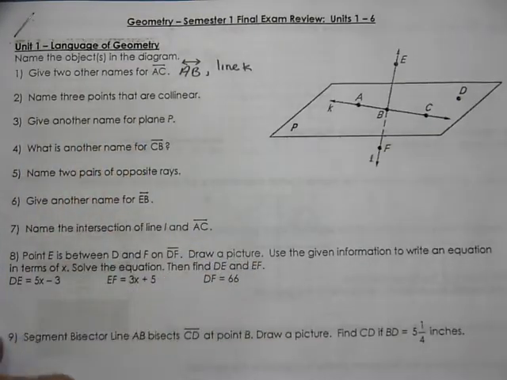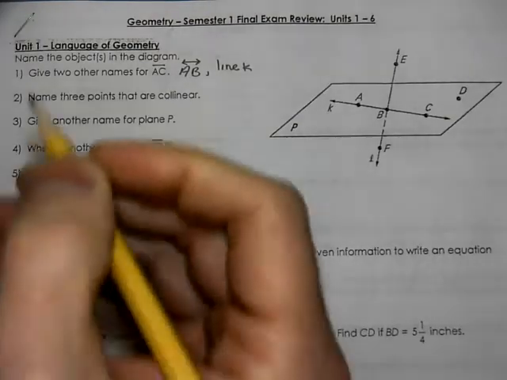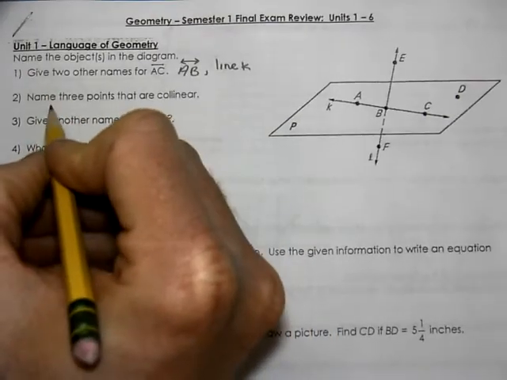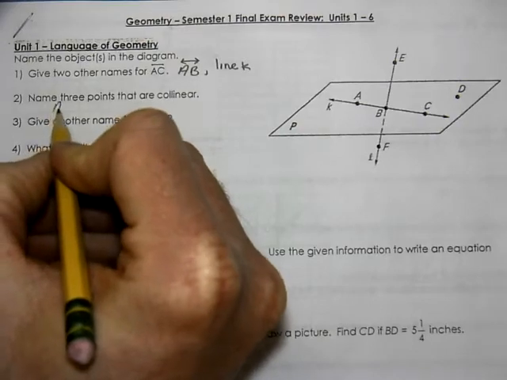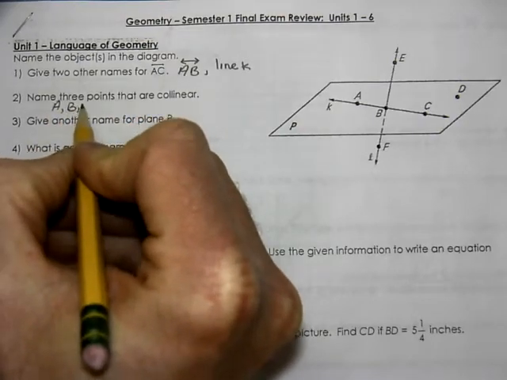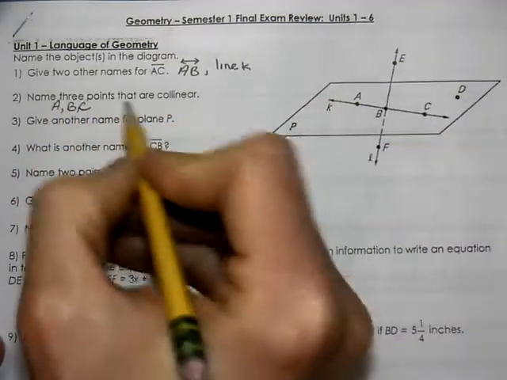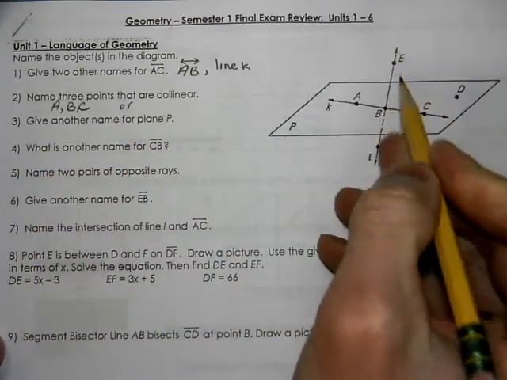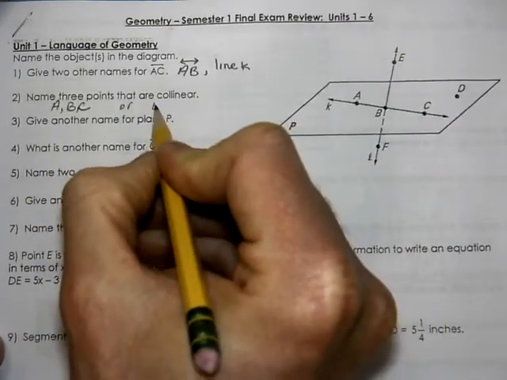Name 3 points that are collinear. Collinear are points on the same line. So A, B, C, they're considered collinear, or even E, B, F.